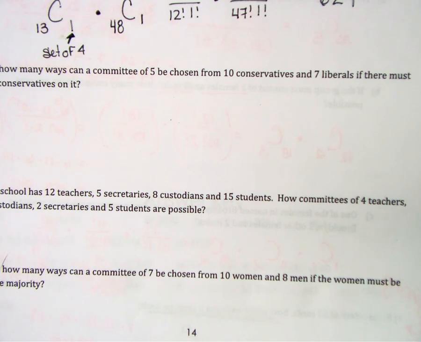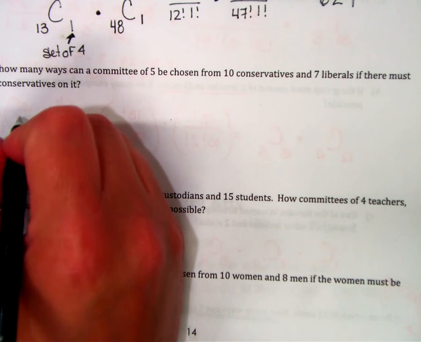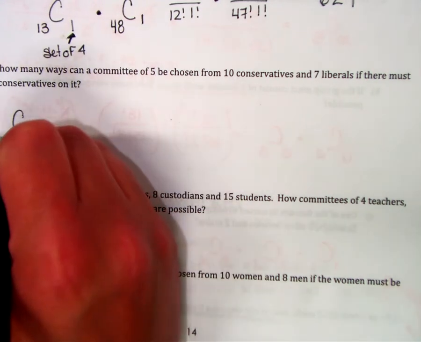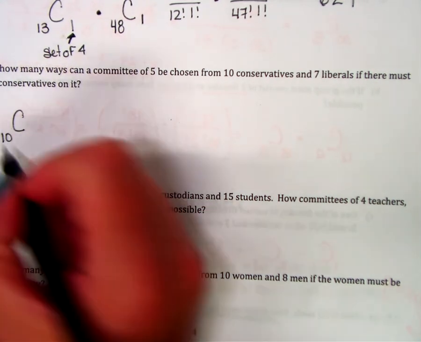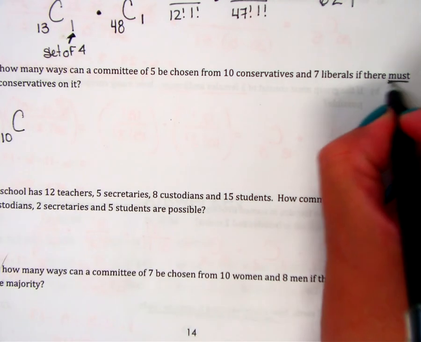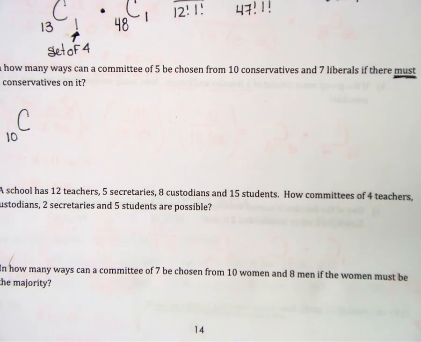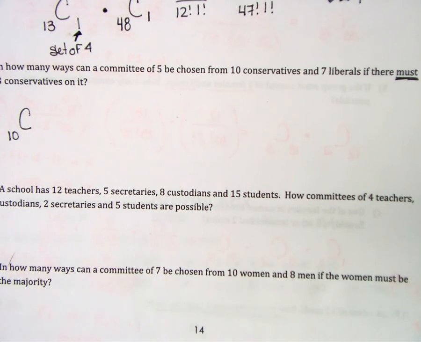So do we do 23? So conservatives, we have how many? 10 of them. And how many do I have to choose? Watch the language in the question, because it's saying there must be. If it says at least, then we're going to end up doing cases. So language is super important here.